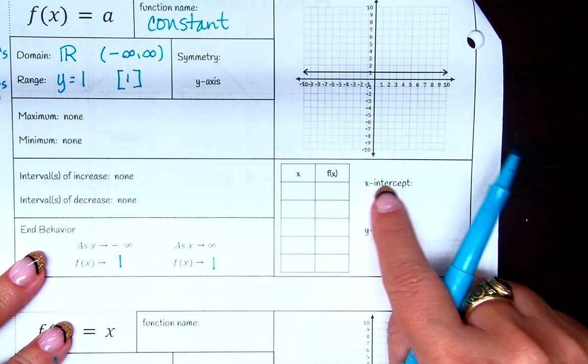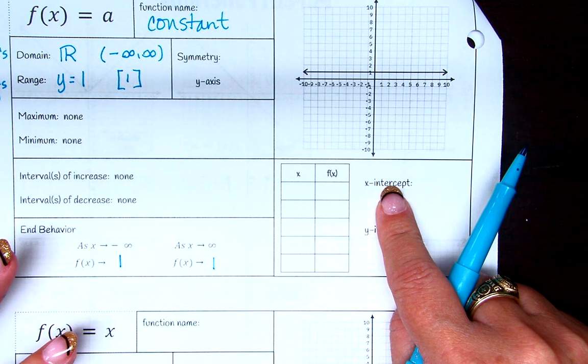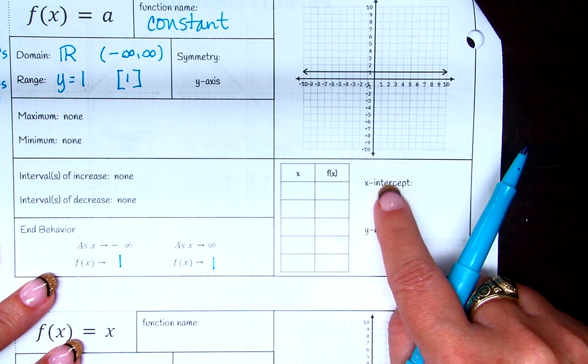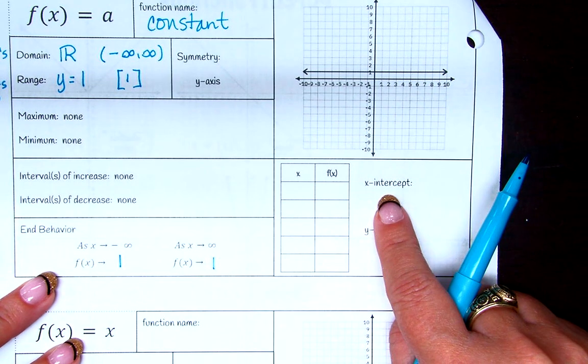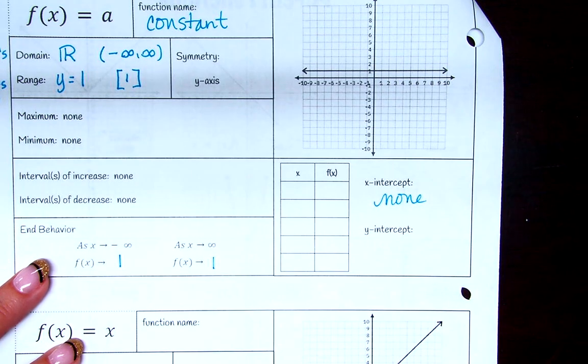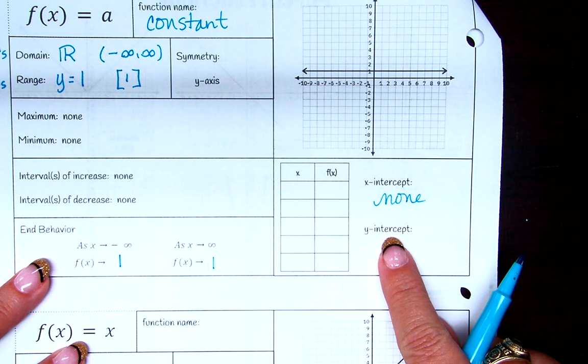What's an x-intercept again? Where it crosses the x-axis. That's perfect. So where does this line cross the x-axis? Well, it doesn't. So we just write "none." There's not one. So where's the y-intercept?